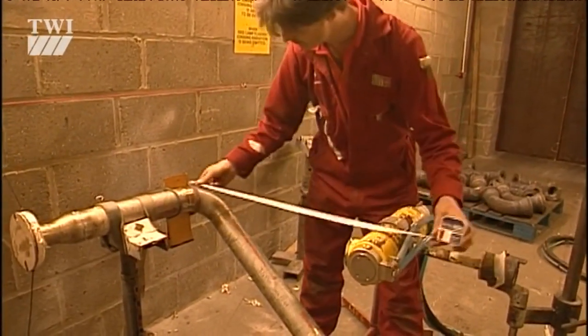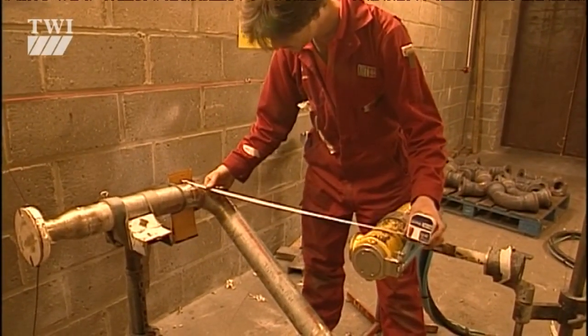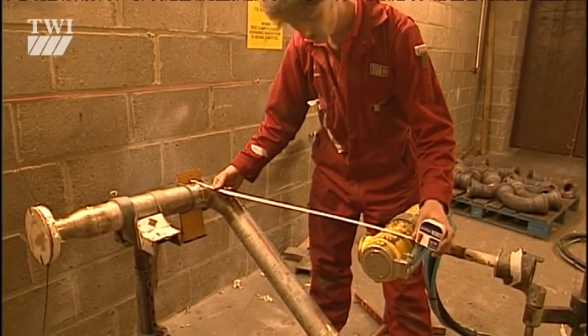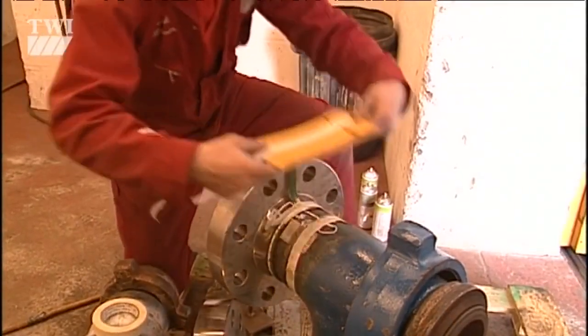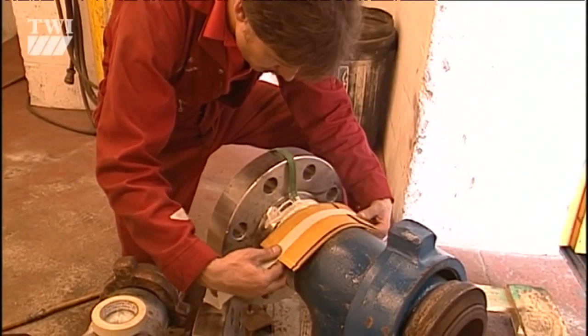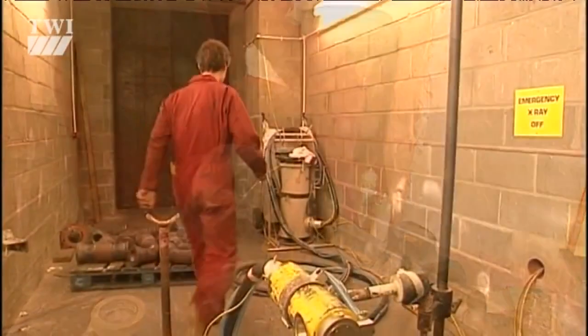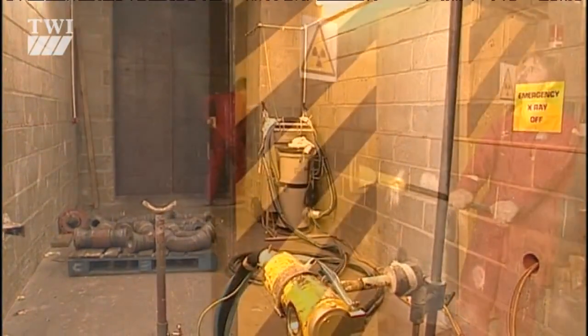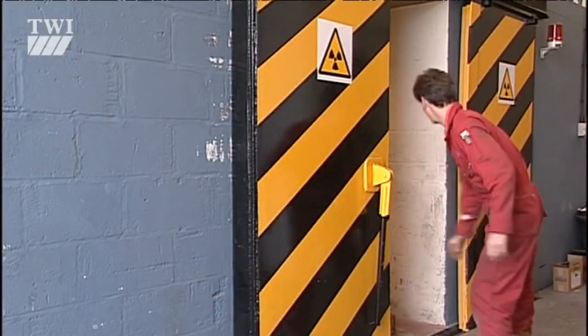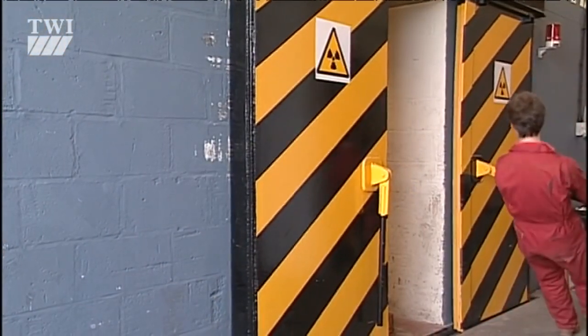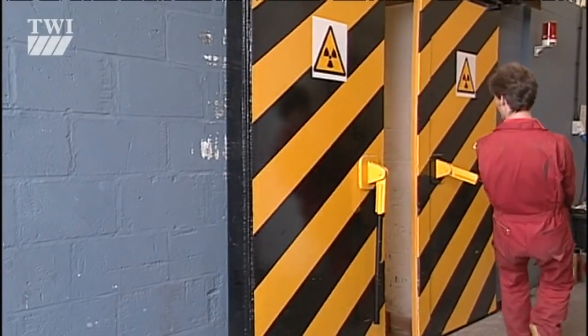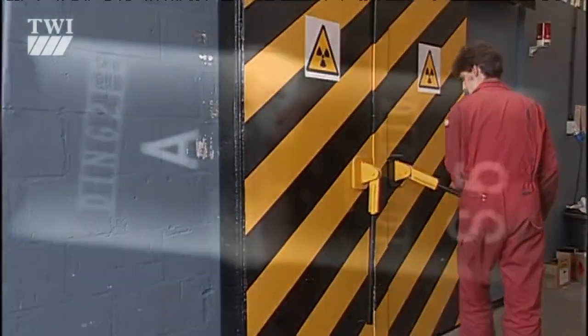But you do need to have access to both sides of the component. The film, which is highly sensitive to X-rays, is placed on one side, and the X-ray source is carefully located opposite. The X-rays pass through the component and create a latent image on the film on the other side. Any volumetric flaws or discontinuities in the component allow more of the radiation onto the film, and this creates a darker image on the radiograph.